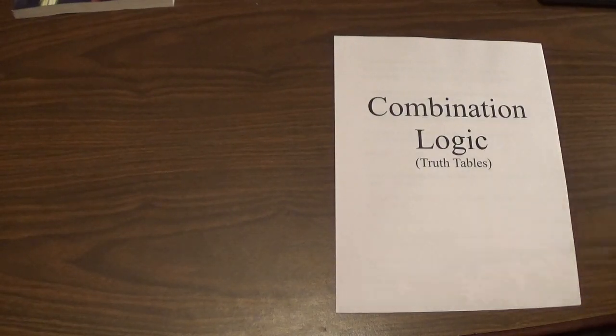Okay, so in this video we're going to continue to look at combination logic, where we have multiple logic gates in a circuit. In this video we're going to focus in on the truth tables with those combination circuits, and how we can write a Boolean expression from a truth table, and also how we can fill in the truth table outputs from the expression. So just kind of looking at both sides of that.